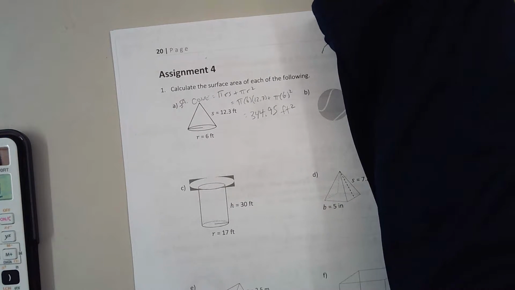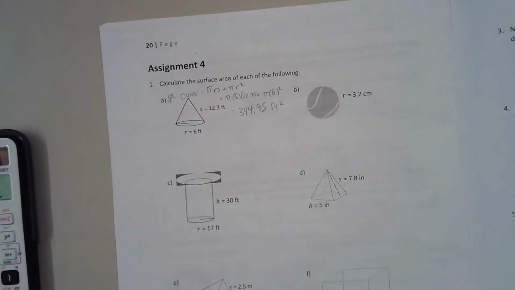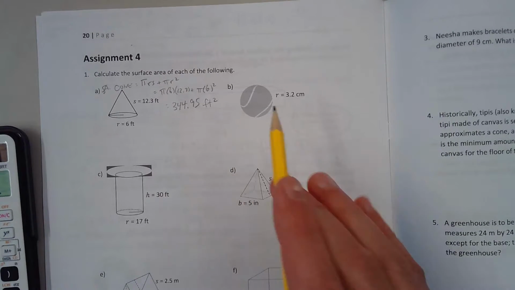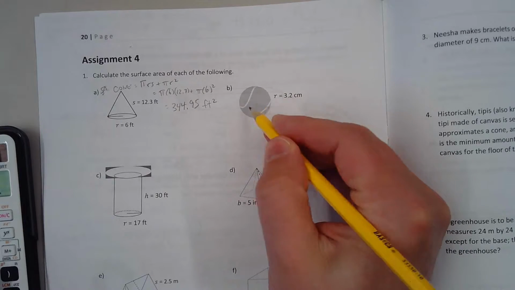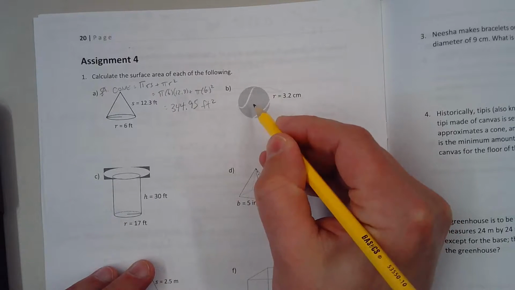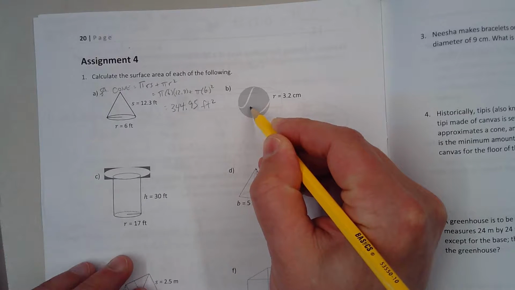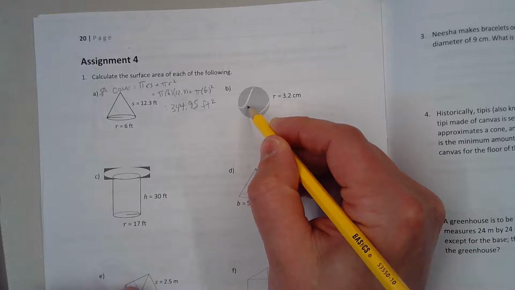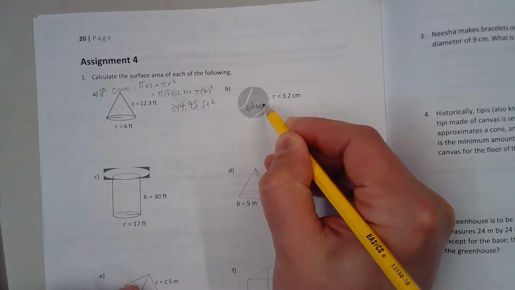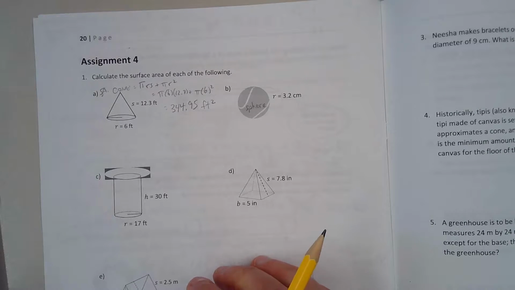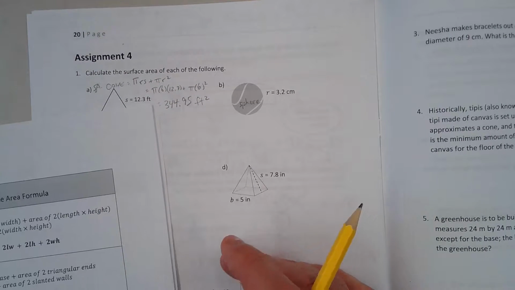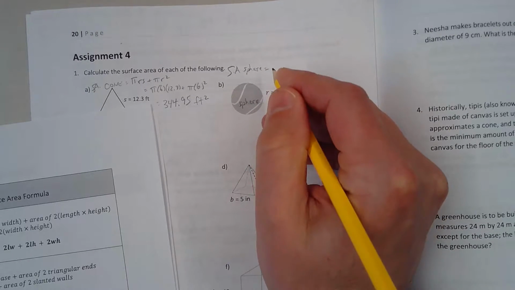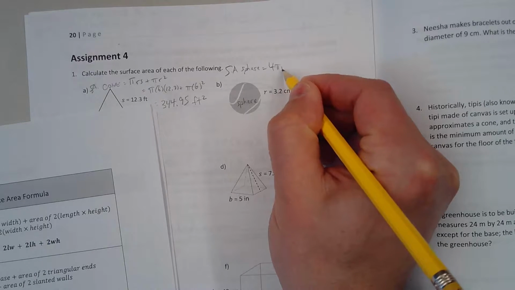Where's the focus here? Okay. This one, what kind of shape is this? As a 3D shape, what is it? A sphere? Sphere, yeah. Looks like a tennis ball. Okay, so the surface area of a sphere is 4 times pi times r squared.